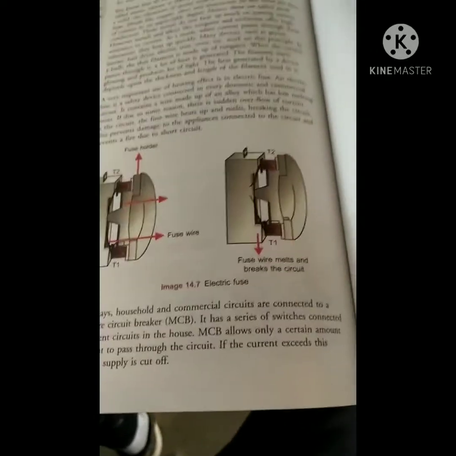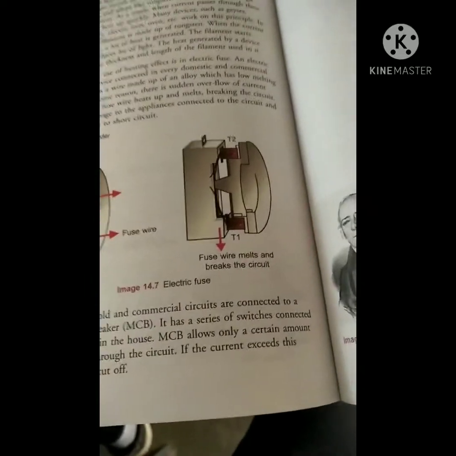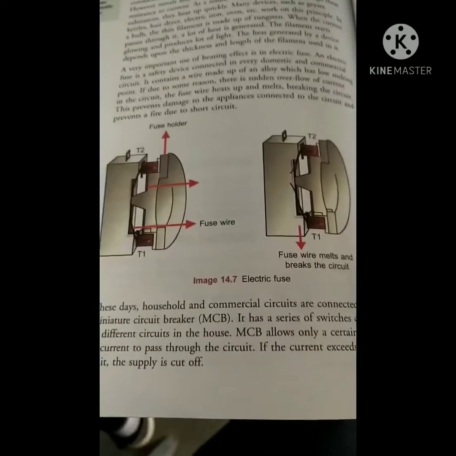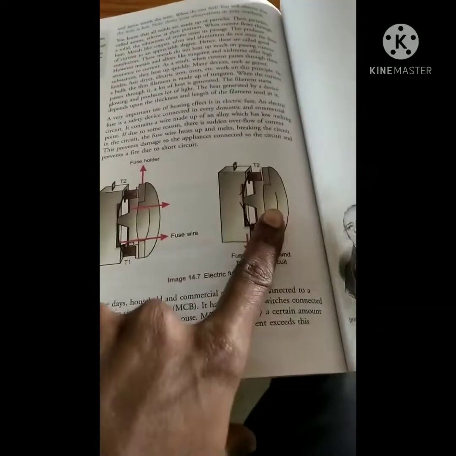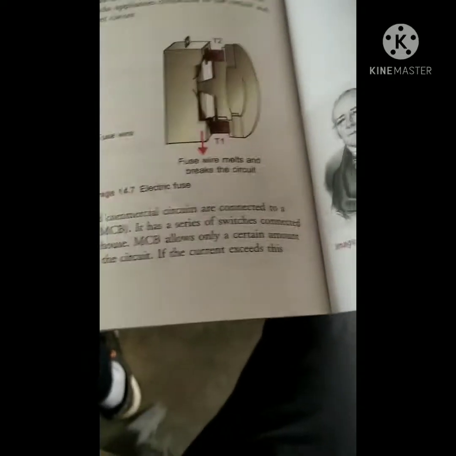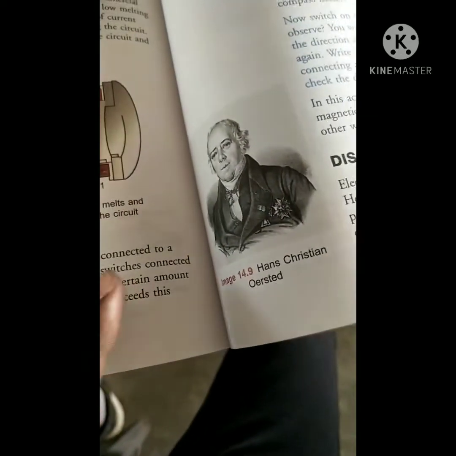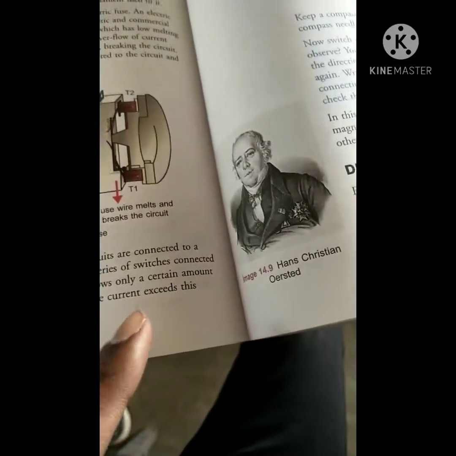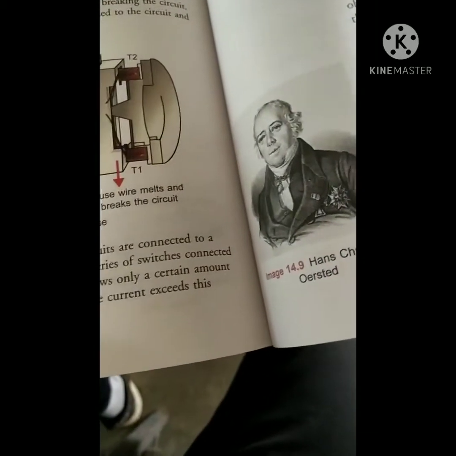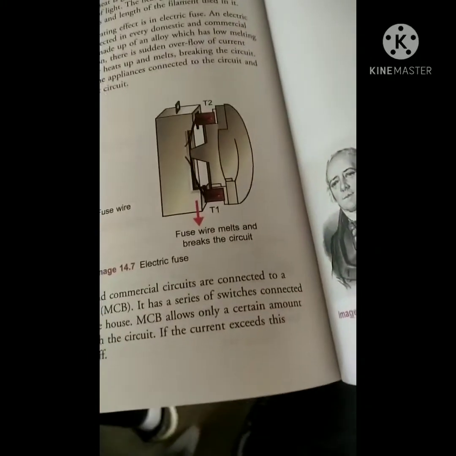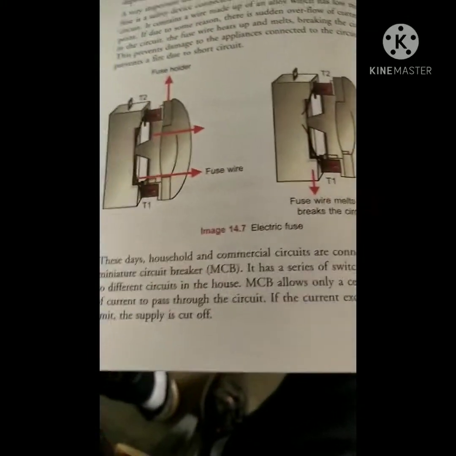A fuse is a small, thin wire of copper, and when excess current flows, it heats up and the fuse melts. You see the structure of a fuse, and your house is safe. These days household and commercial circuits are connected to a miniature circuit breaker called MCB. It is a series of switches connected to different circuits in the house. If you switch off the MCB, then the house circuit will be totally disconnected.